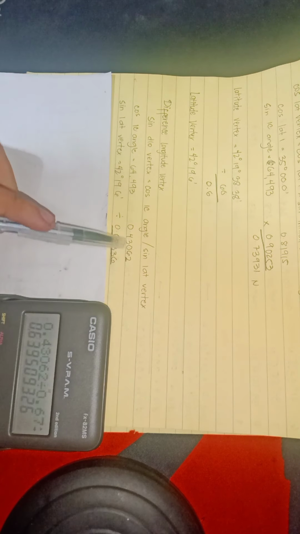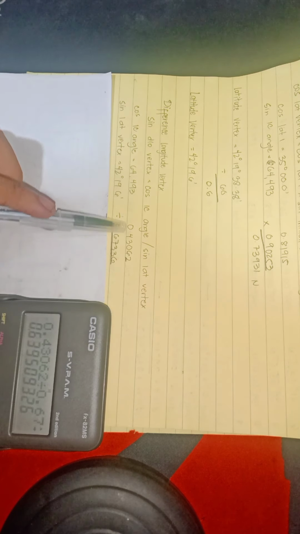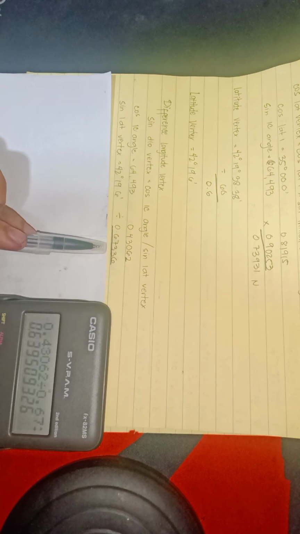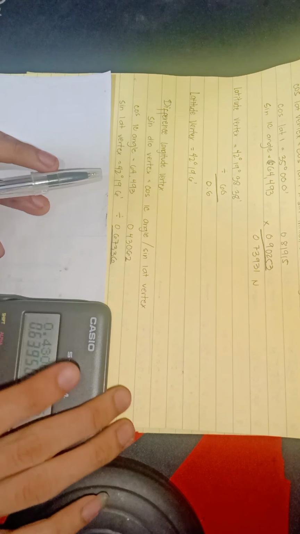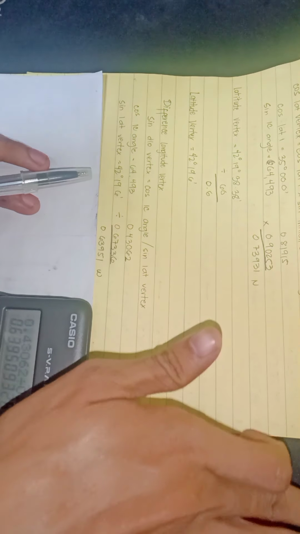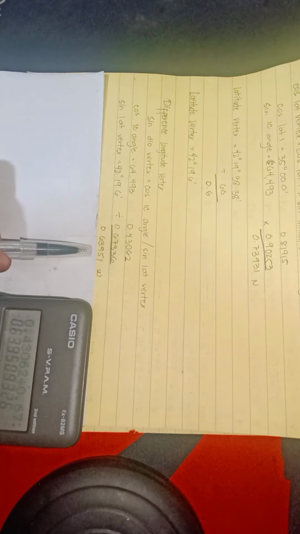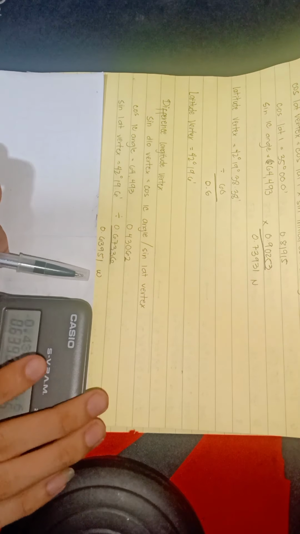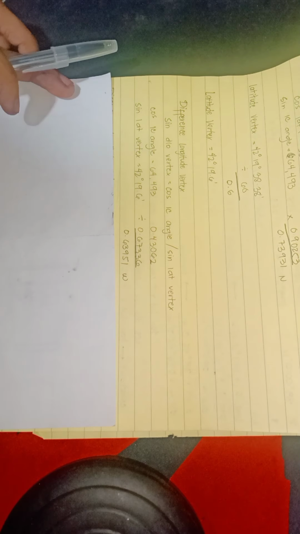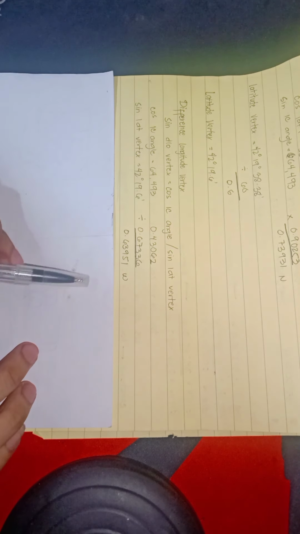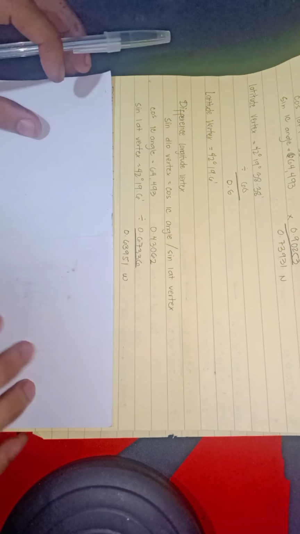So the equivalent of 64.493 is 0.43062, and the equivalent of 42 degrees 19.6 minutes is 0.67336. After that, we need to multiply these two, and the answer is 0.63951 west.